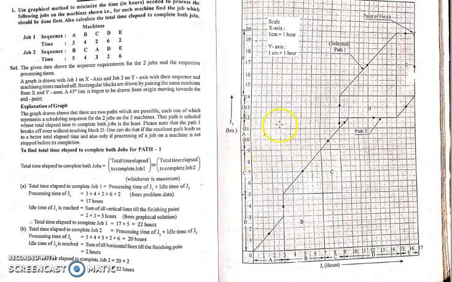Where these lines intersect, you create a rectangle here. It may be a rectangle or it may be a square. Here it is a rectangle, it is 2 and 3 here. So you create a rectangle. This is about machine A.